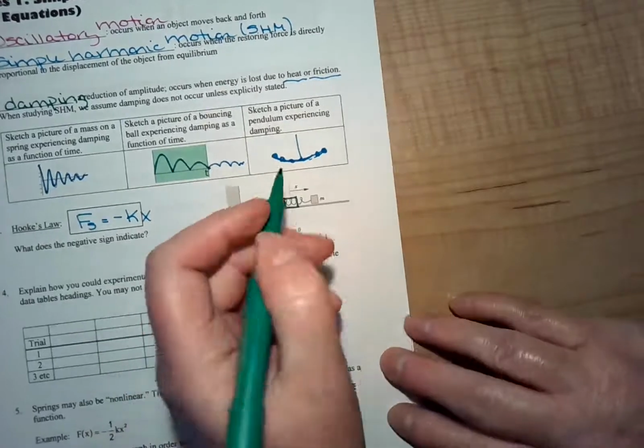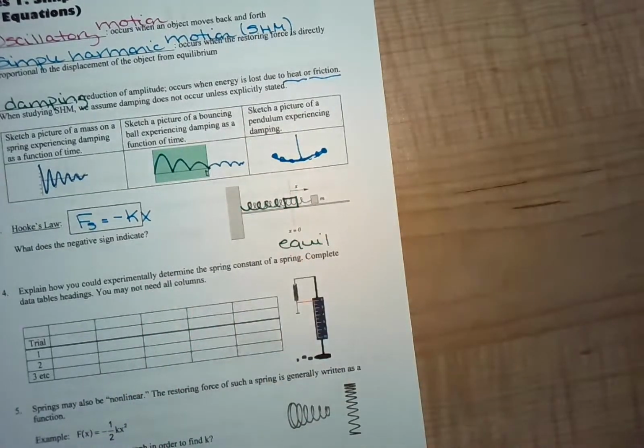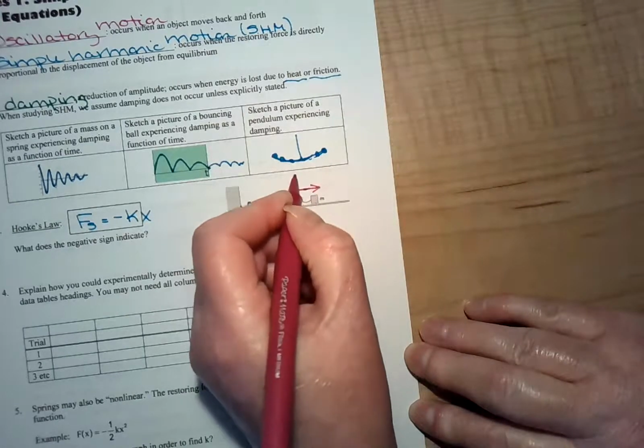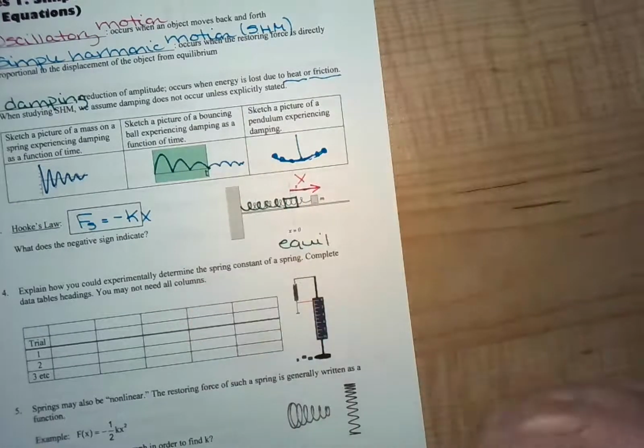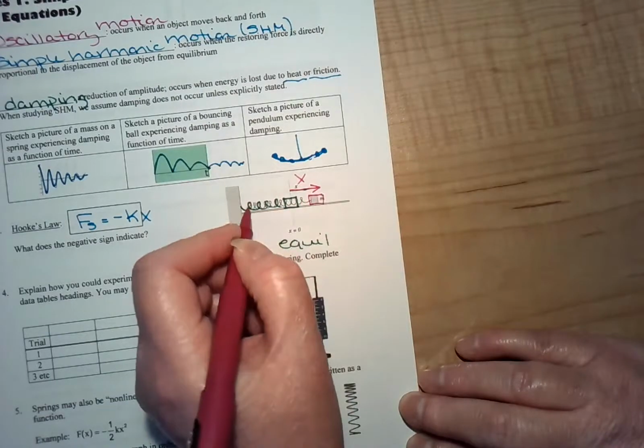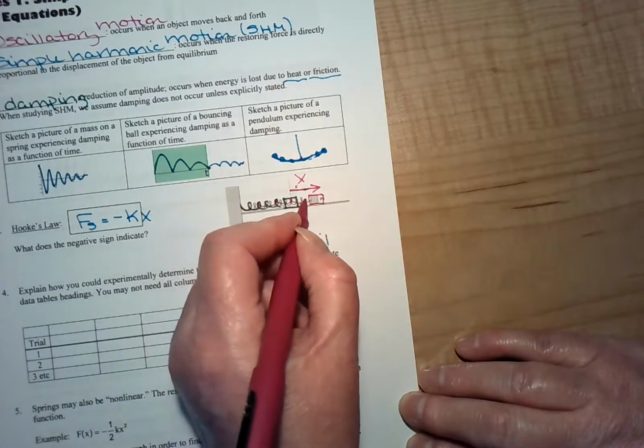And then I'm going to take this mass and pull it a distance x. I'm going to stretch it a distance x. So now the mass is over here and the spring is stretched.